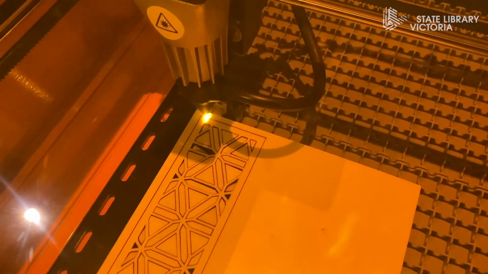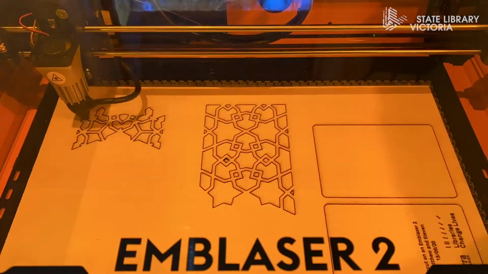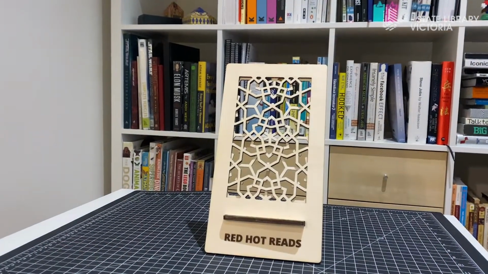We're excited to be partnering with our friends at State Library of Victoria to bring you a series of videos showcasing cutting-edge creative technology. In this episode, we're going to be playing around with some high-powered lasers with our newest machine, the Emblaser 2 laser cutter. We're going to turn this plywood sheet into a precision cut, custom designed book display stand.